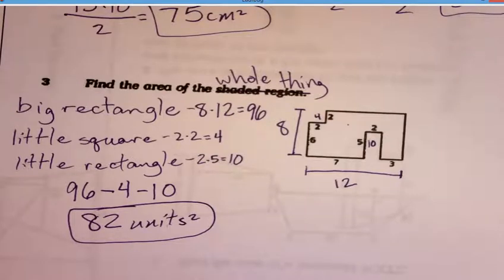Alright, once you have that down, go to the next page. 4 down, 4 to go. These notes go pretty quickly.